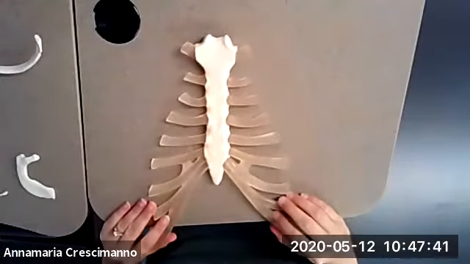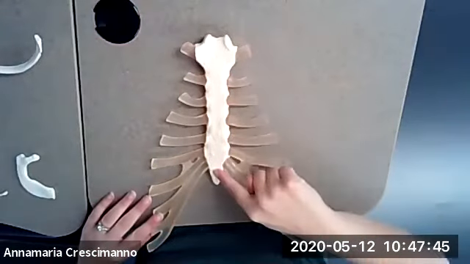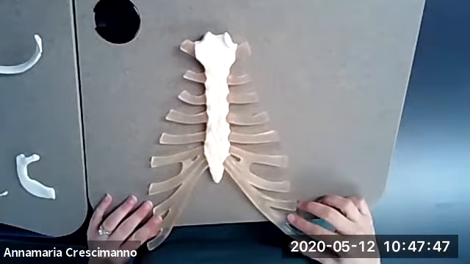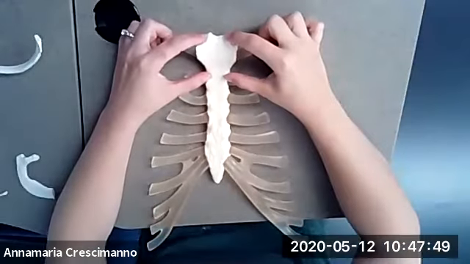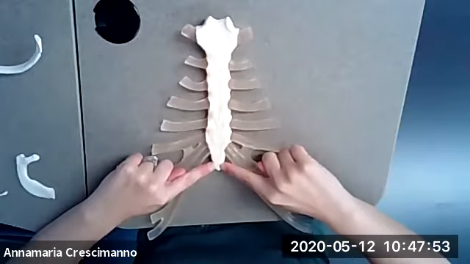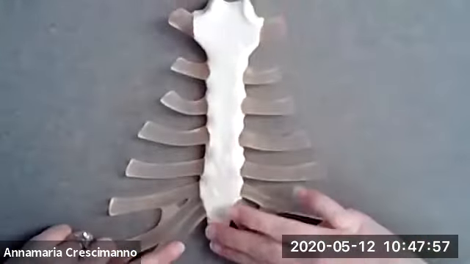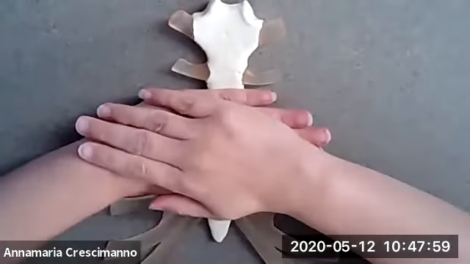We'll cover the thoracic cage. Anteriorly and medially, we have the sternum. The sternum is divided into three parts. This is the manubrium, this is the body, and this is the xiphoid process. The xiphoid process is what students typically feel for during CPR to do compressions above.